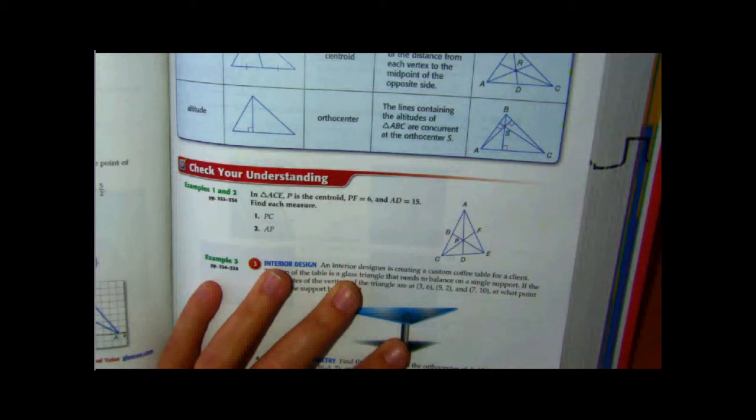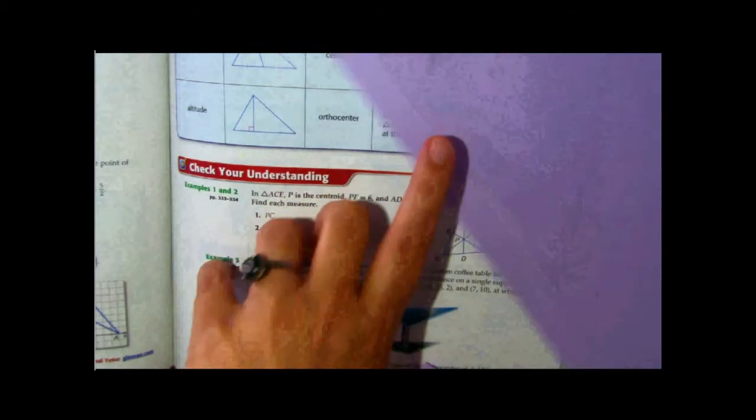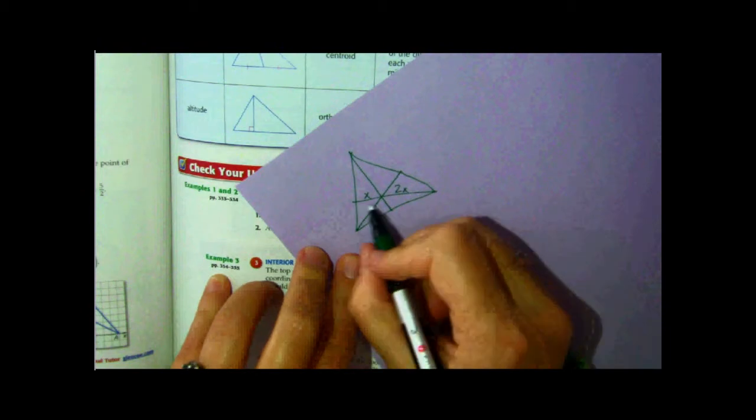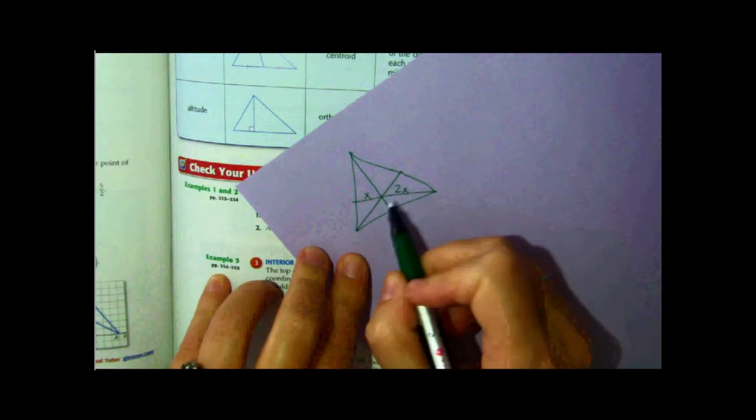What is it? No. This is the centroid, so this is that. Hold on, let me draw one real quick. That's this situation where you have the short side is 1 and the long side is 2.